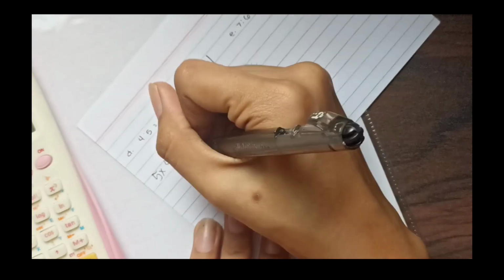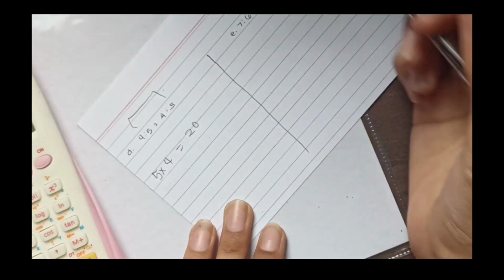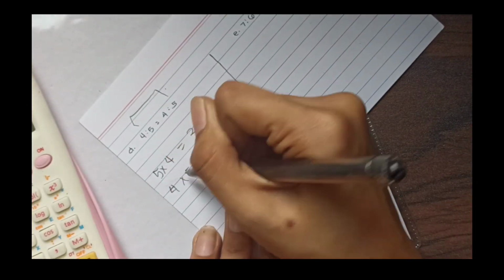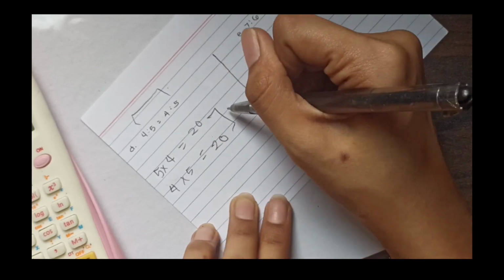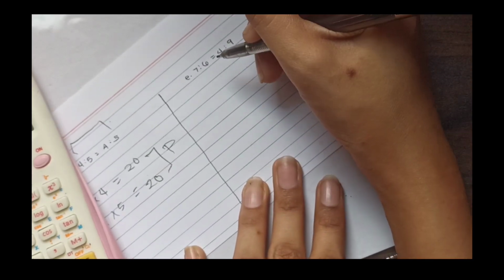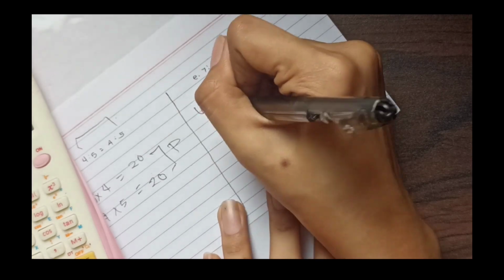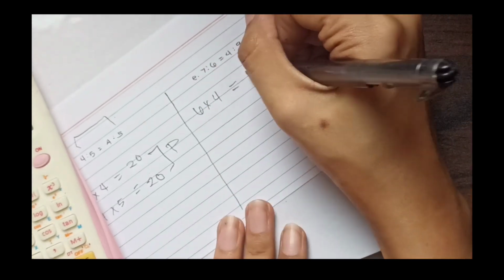For letter D, 5 times 4 is equal to 20. 4 times 5 is equal to 20. Ibig sabihin, proportion sila. And then for the last letter, 6 times 4 is equal to 24.